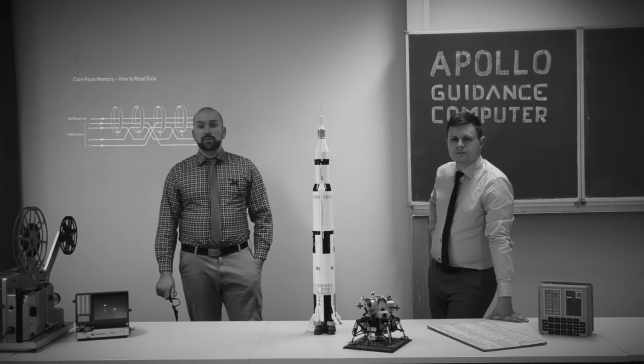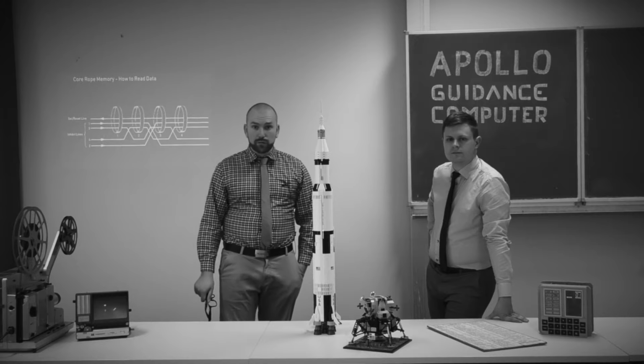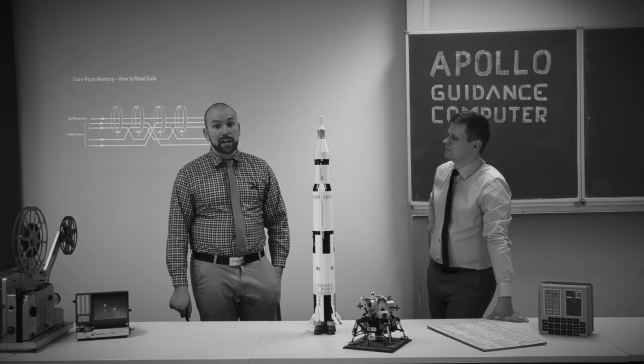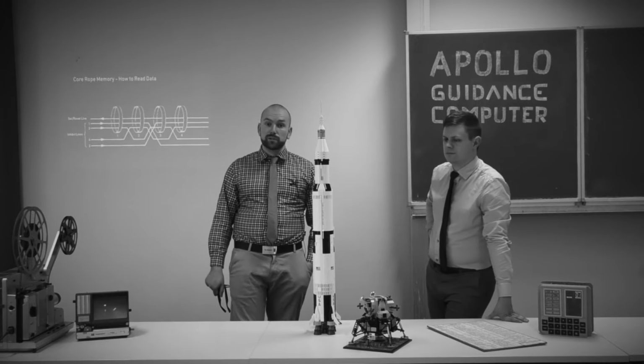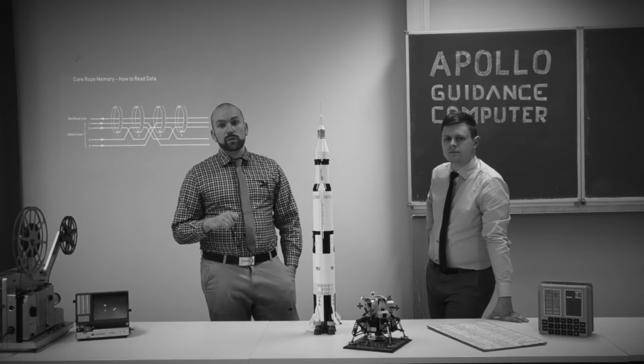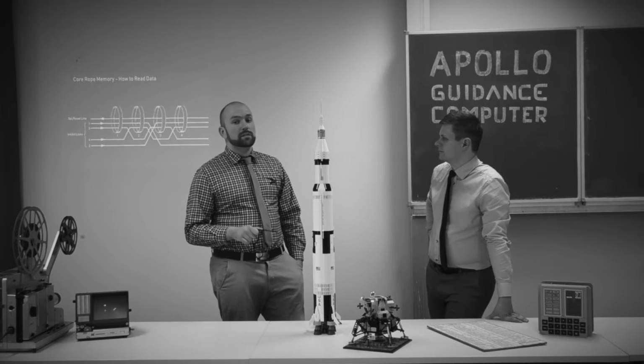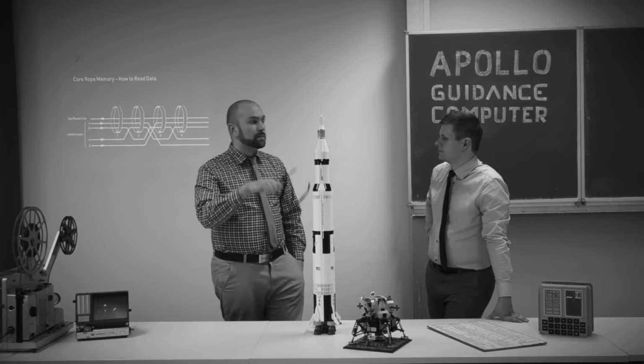This memory, however, is read-only, meaning once it's manufactured, changes are very difficult. During the mission, it cannot be changed under any circumstances. This, on the other hand, is also its greatest advantage. The robust design can withstand the enormous stress during launch and in space.